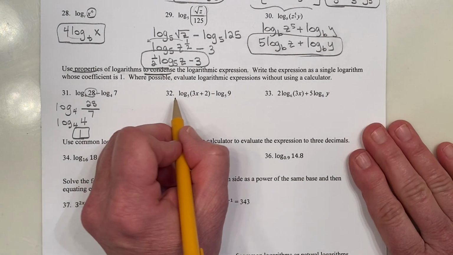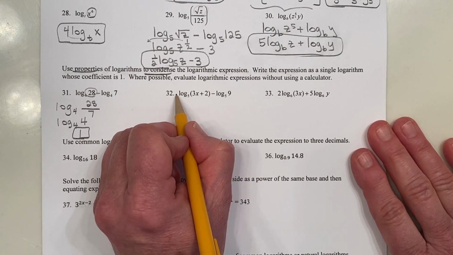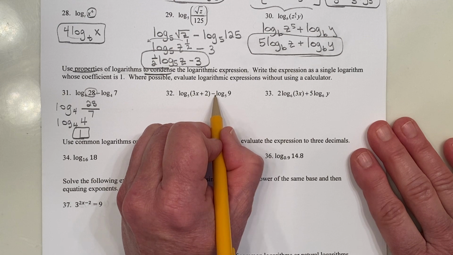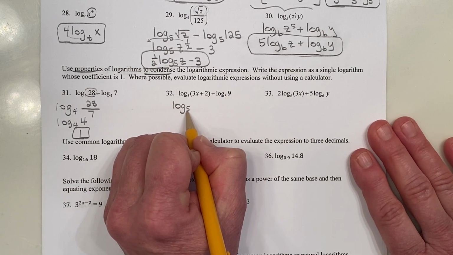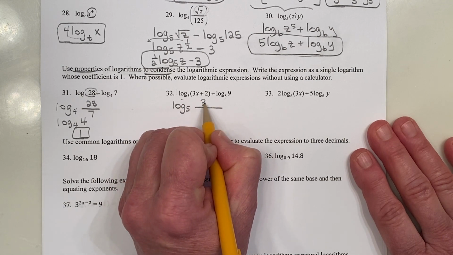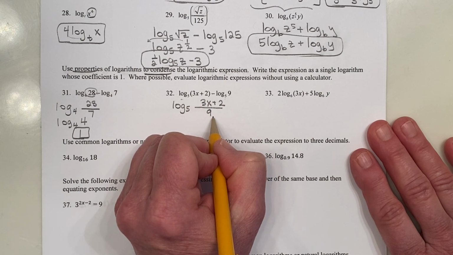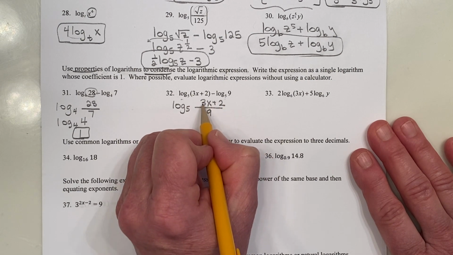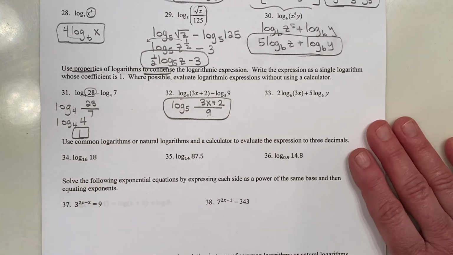All right, 32. I don't see any coefficients other than 1 in front of these log expressions. Otherwise, I'd be making those factors of power. I do see a minus, so again, that's another quotient property. Both have log base 5, so 3x plus 2 goes on top and 9 goes on bottom. You cannot divide this 3 with that 9. You have to be able to take out a factor from all terms in a problem. So we're finished.